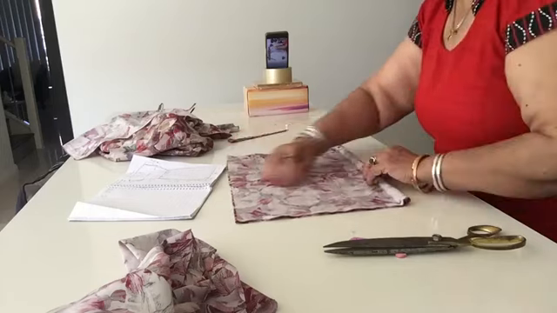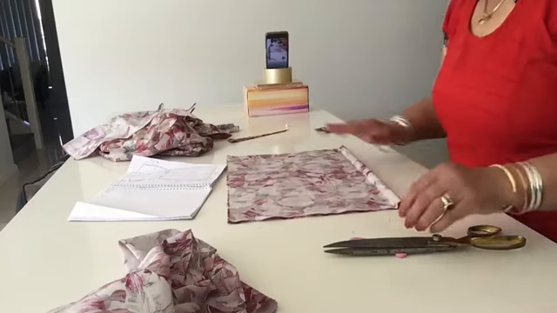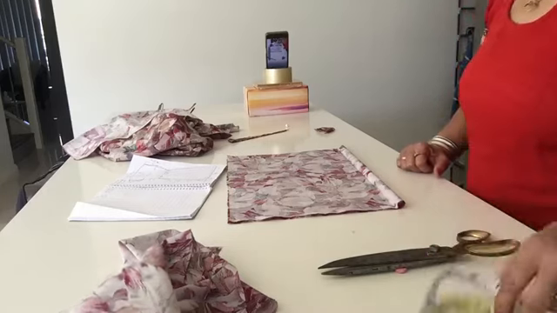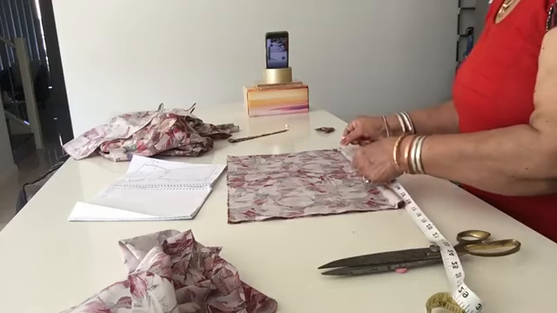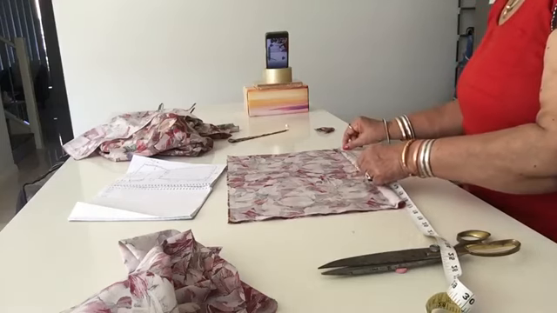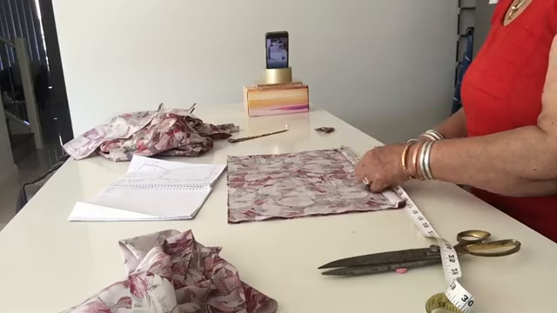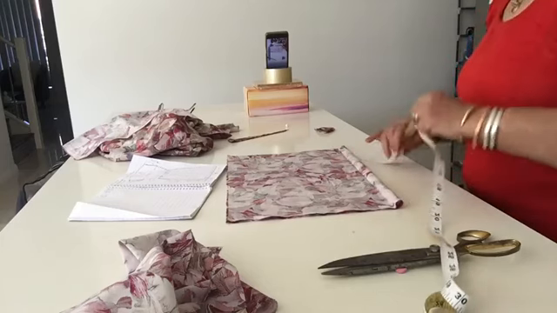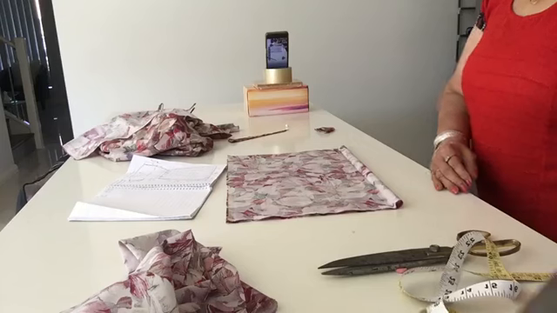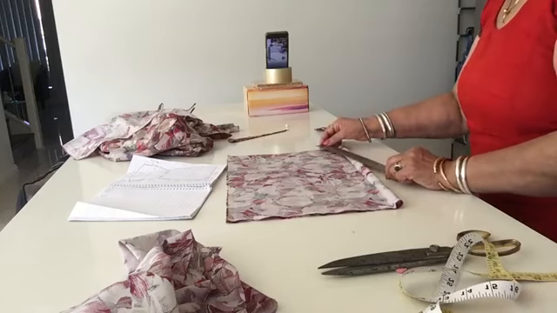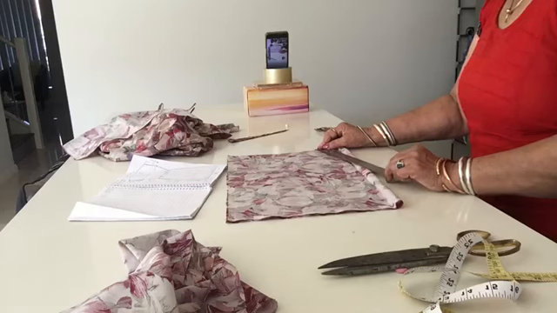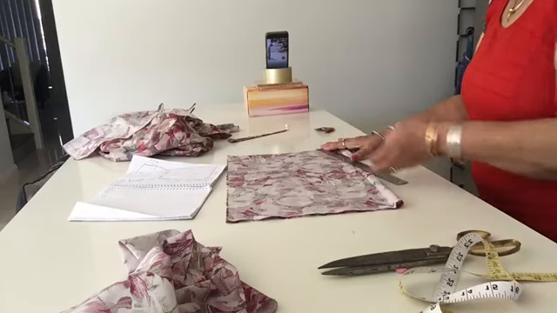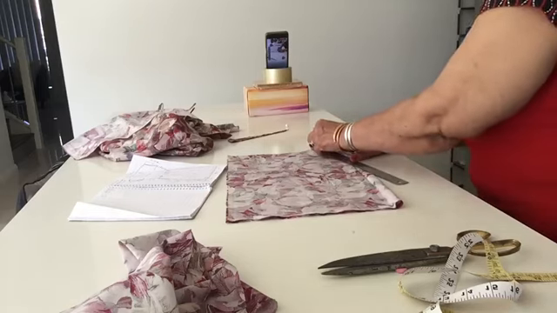For the V neckline, I'm going to take, as per the measurements, 42 inches bust line, 9 inches depth of the neck. So I have marked at 9 inches, and width I have taken quarter to 3. So I am going to cut the V neckline.